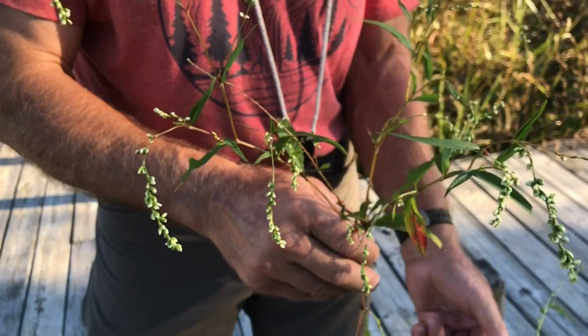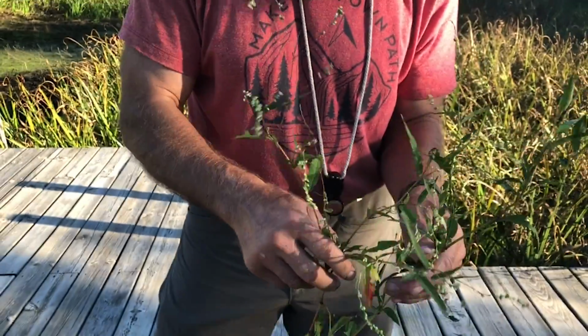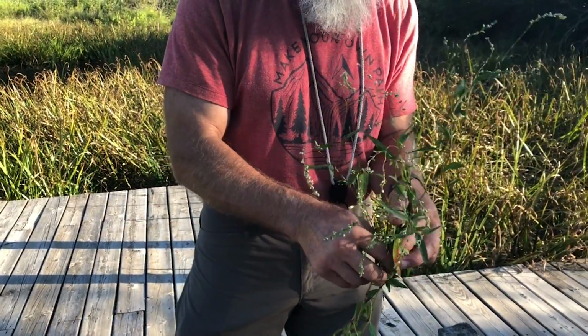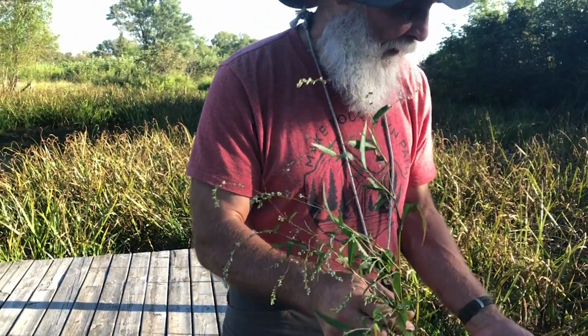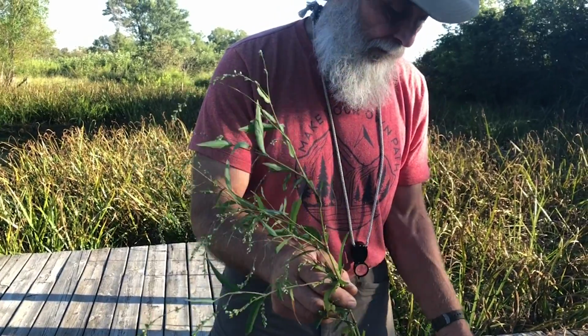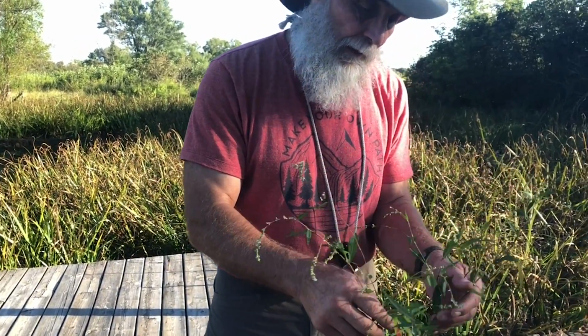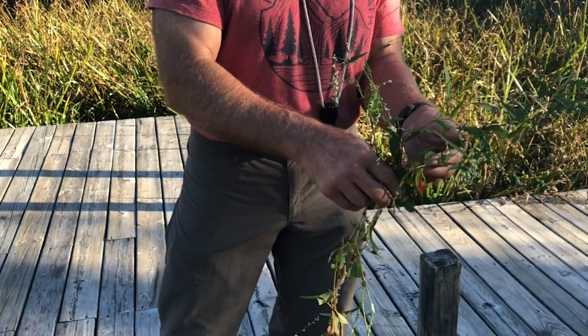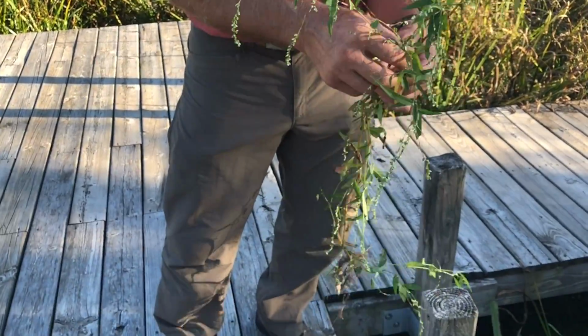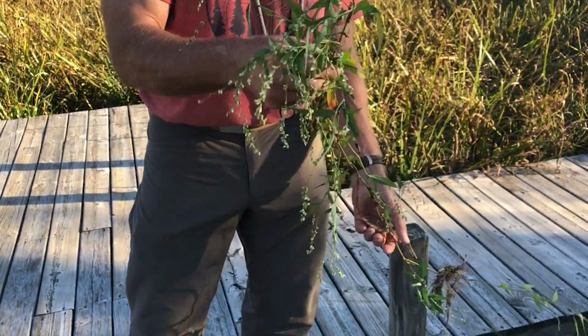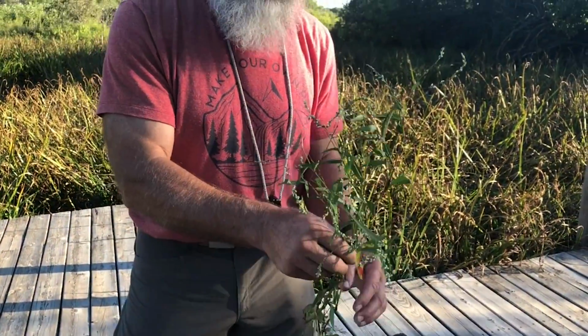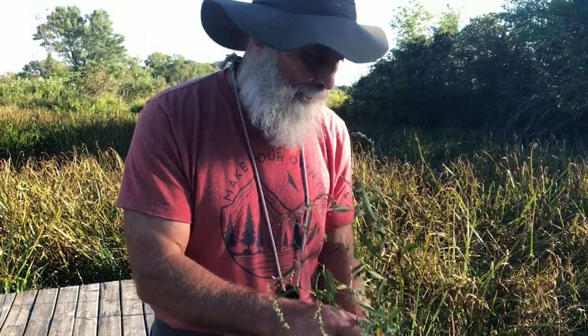This one is found in lots of wet soil types of habitats. I see it a lot in wetlands such as this, in the margins of wetlands. See it a lot in floodplain forests, in the lower swales and damper soils in a floodplain forest. So again, it's a real common smartweed species.